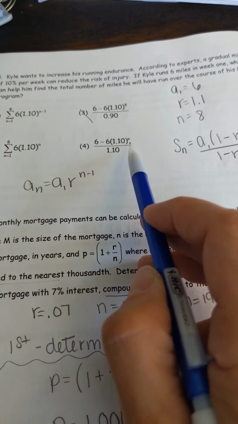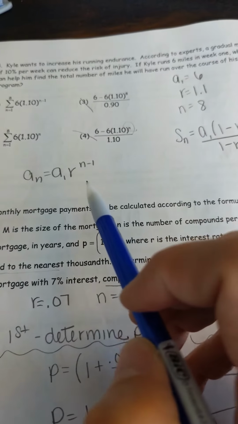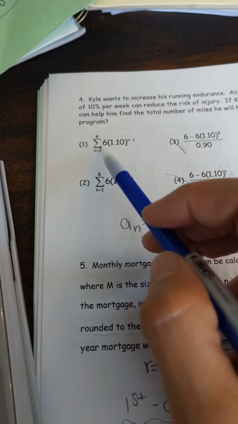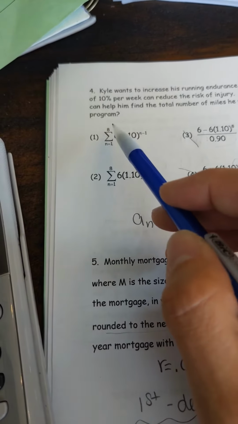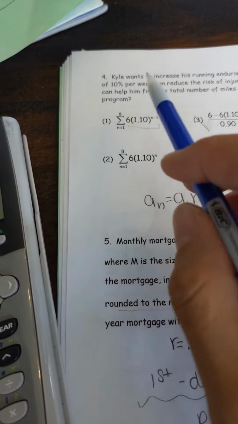And this one has an n up here. Not gonna work here. Let's go looking over to the left side where we have our sigma notation, meaning the sum of the terms from 1 to 8 substituted into this formula.